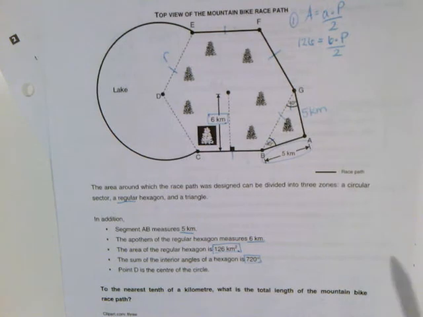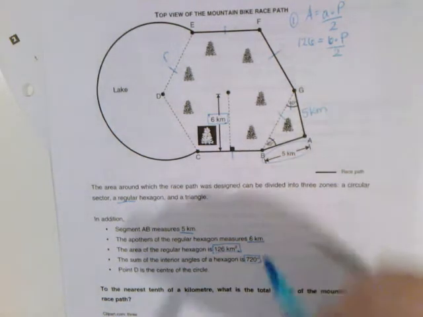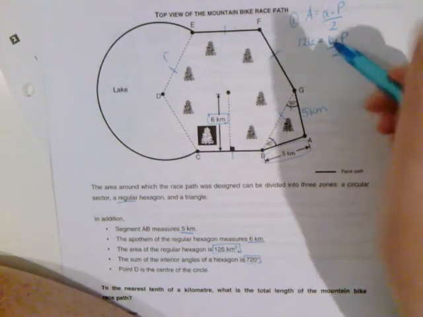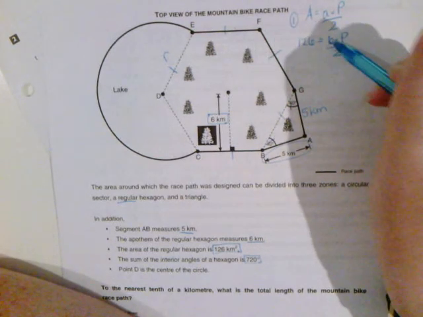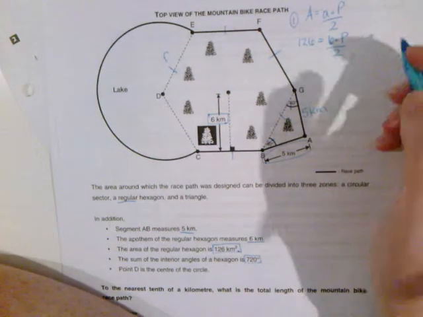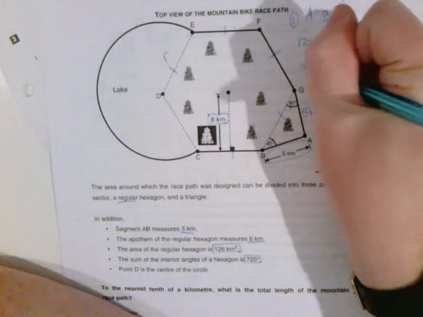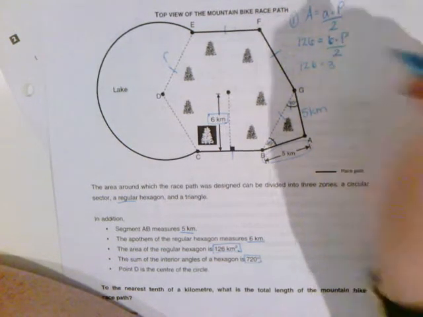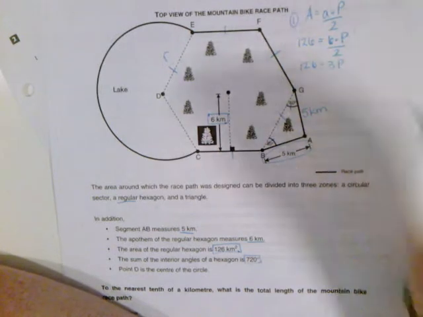There's more than one way you could do this now, so you're just solving an algebraic equation here. So 126 equals 6p divided by 2. I can either do 2 times 126, or you could do 6 divided by 2 right away. I'm going to do 6 divided by 2 because it's easily divisible. So 126 is equal to 3p.